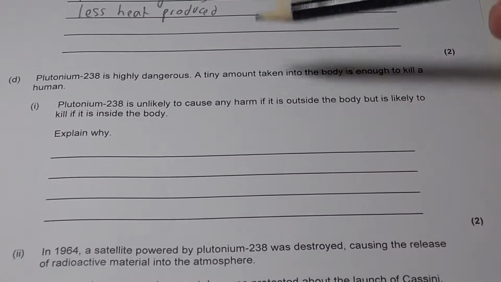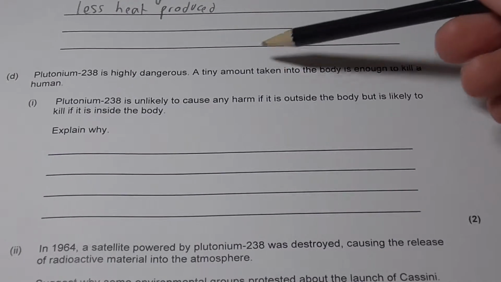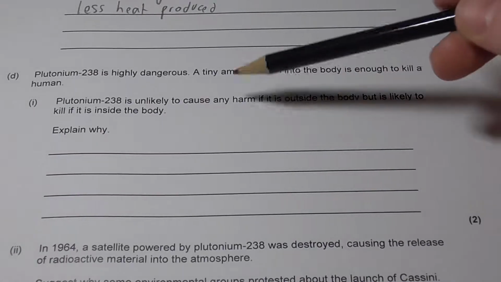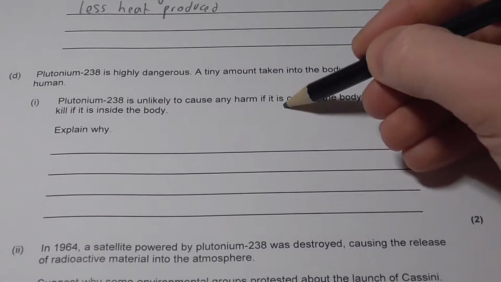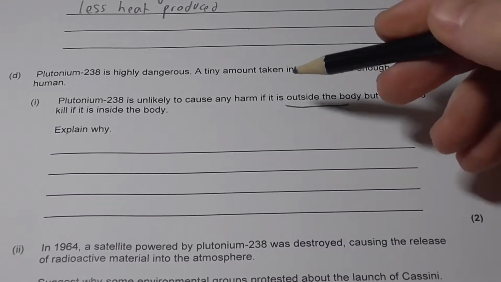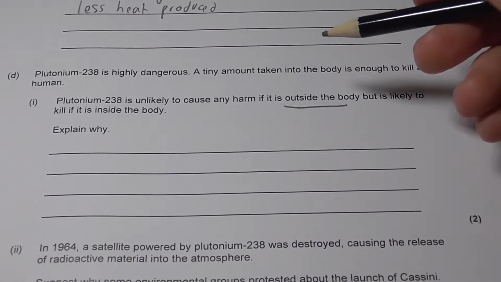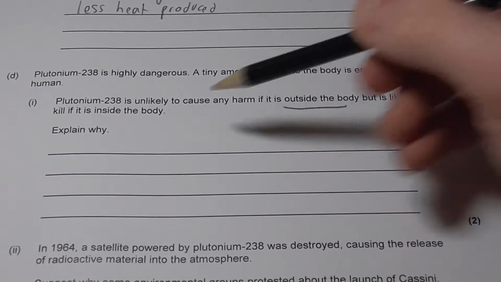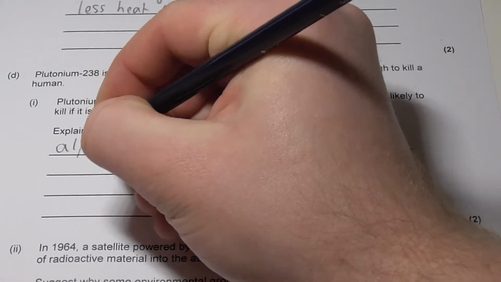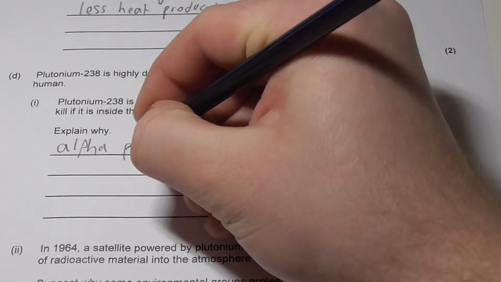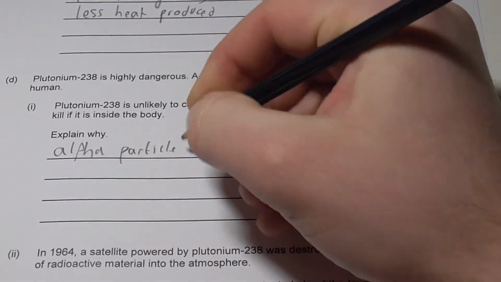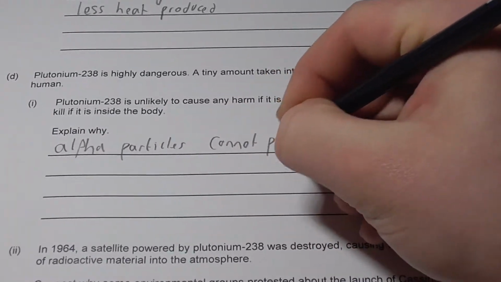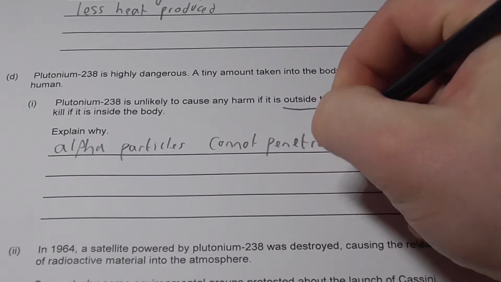So plutonium-238 is highly dangerous. A tiny amount taken into the body will be enough to kill a human, but it is unlikely to cause any harm if outside the body, but is likely to kill inside. Explain why. Well, we said it releases alpha particles. So alpha particles cannot penetrate the human body because they can't penetrate the skin.